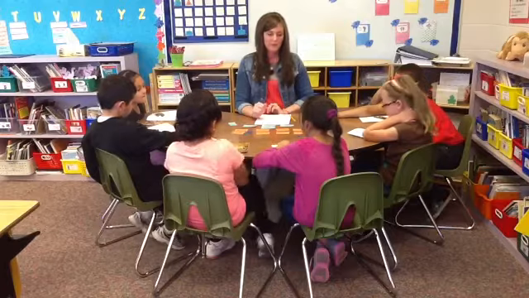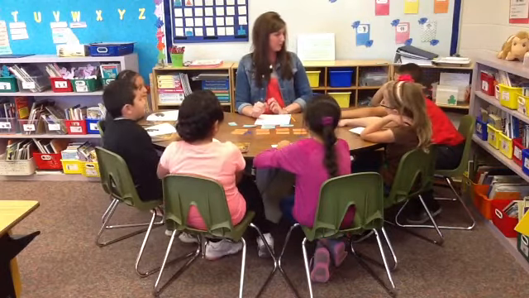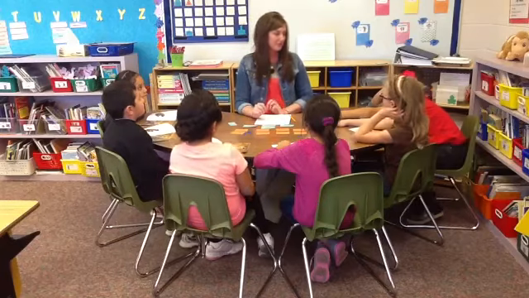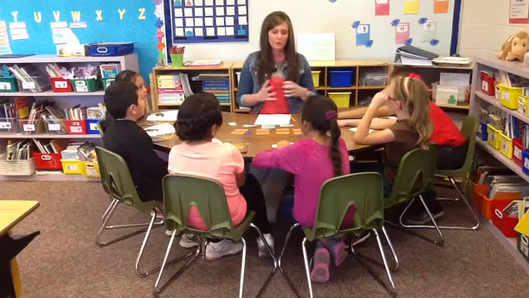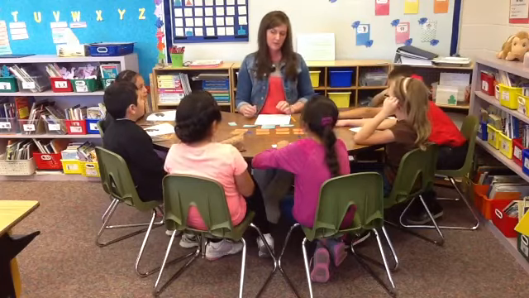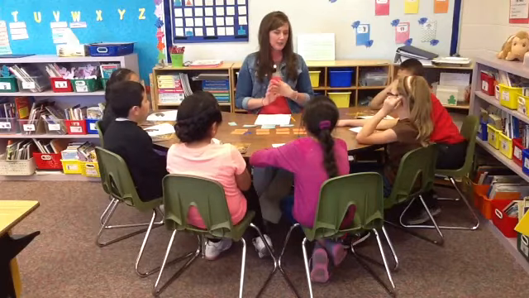I see a heading. What is the purpose of a heading? To tell you what the page will be about, right? What is the text feature that tells us what the whole book will be about? The title. Remember we say title, topic, main idea, heading.